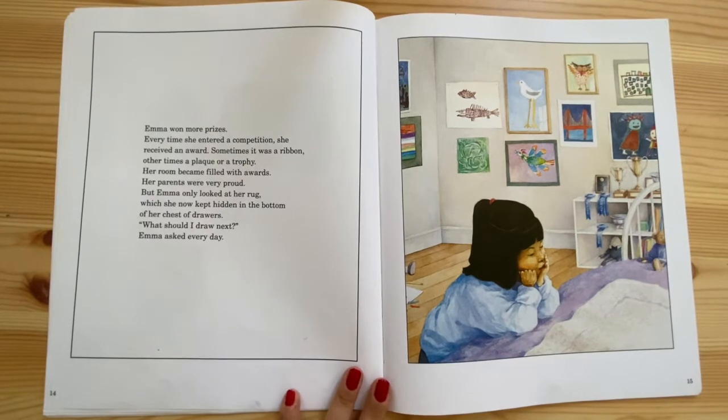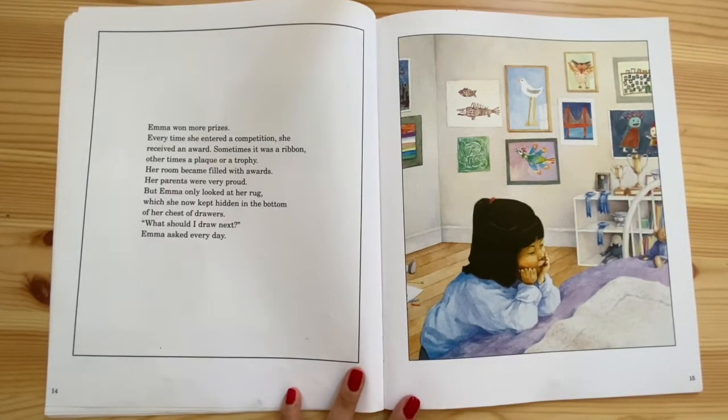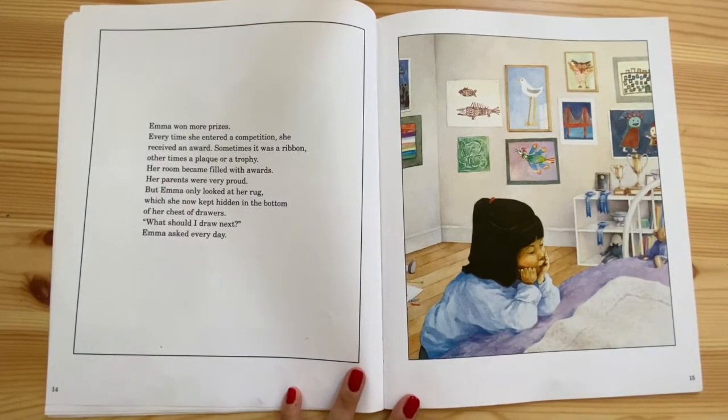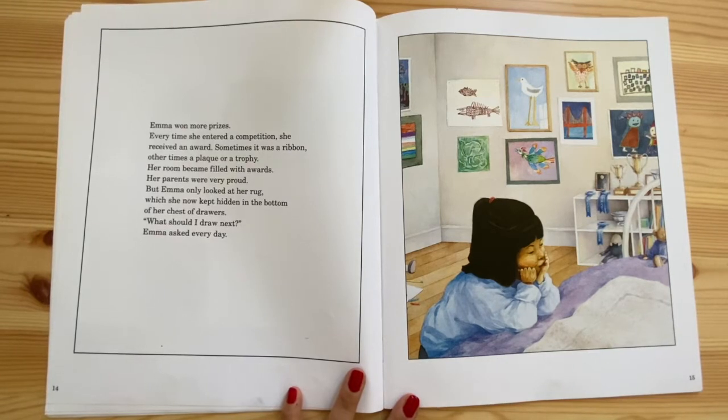Emma won more prizes. Every time she entered a competition, she received an award. Sometimes it was a ribbon, other times a plaque or a trophy. Her room became filled with awards. Her parents were very proud. But Emma only looked at a rug, which she now kept hidden in the bottom of her chest of drawers. "What should I draw next?" Emma asked every day.